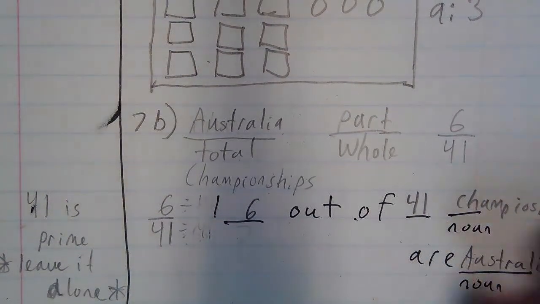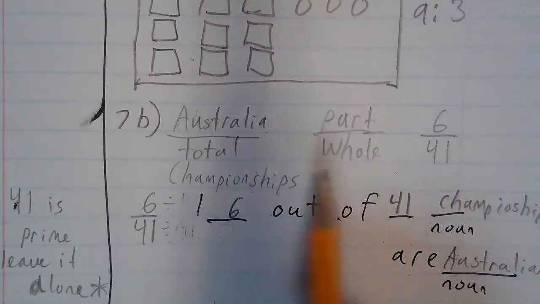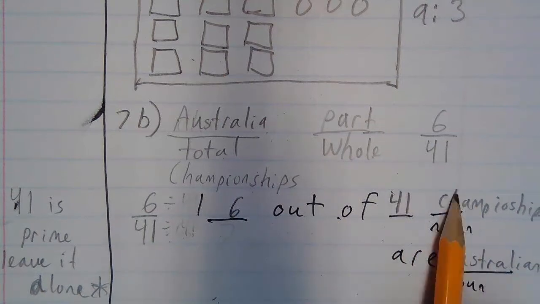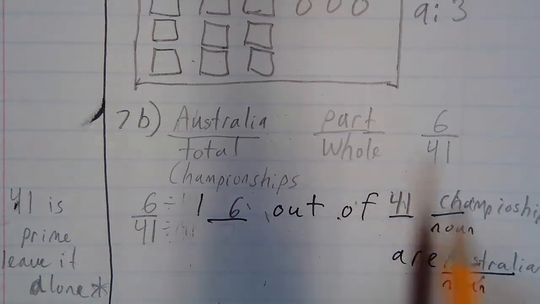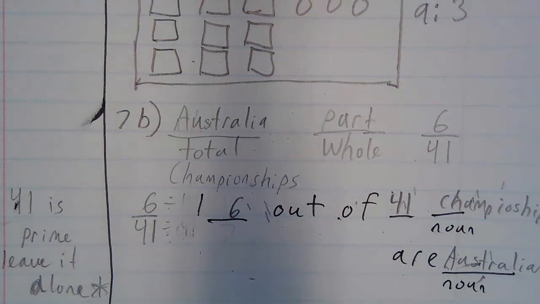And again, I said this before in one of the notes, but let me say it anyways. It's funny. It goes part to whole, hold apart. Part to whole, hold apart. I hope that helps. Okay. And that is the independent practice.